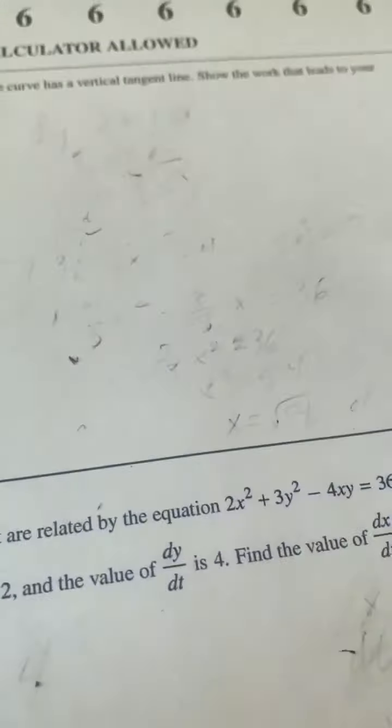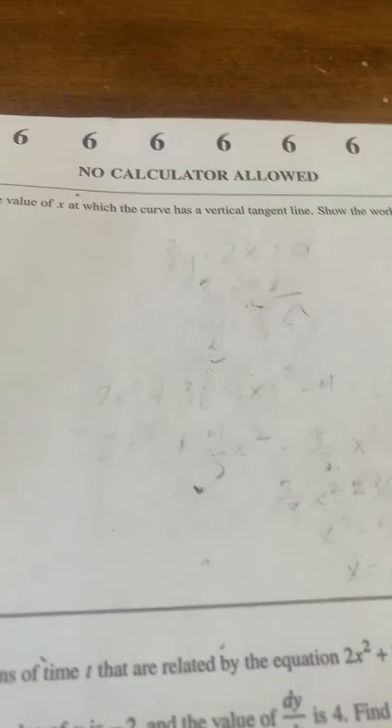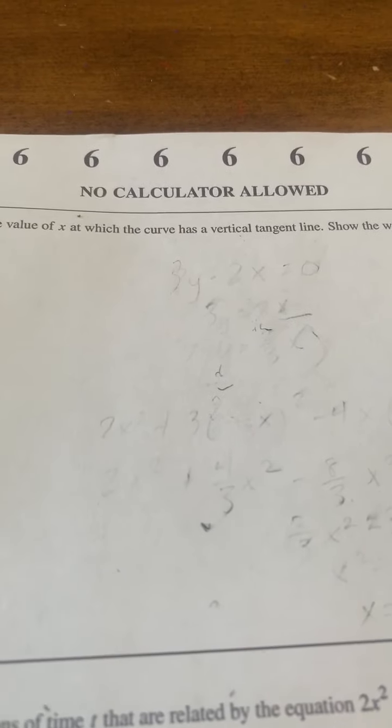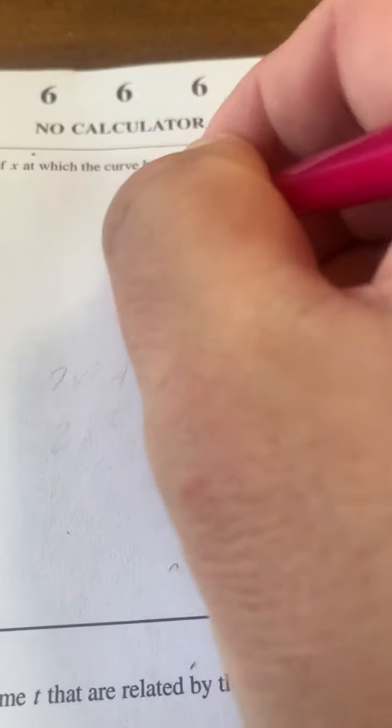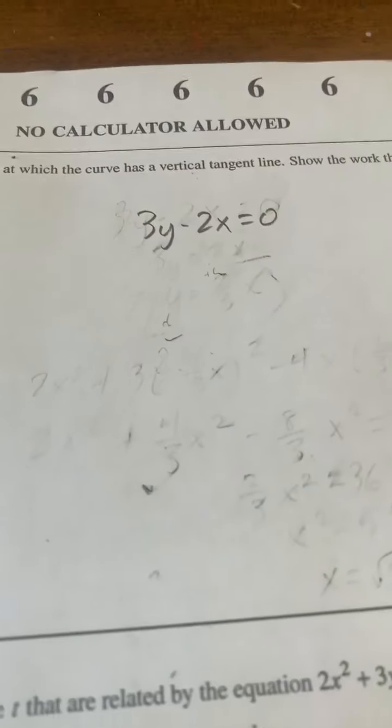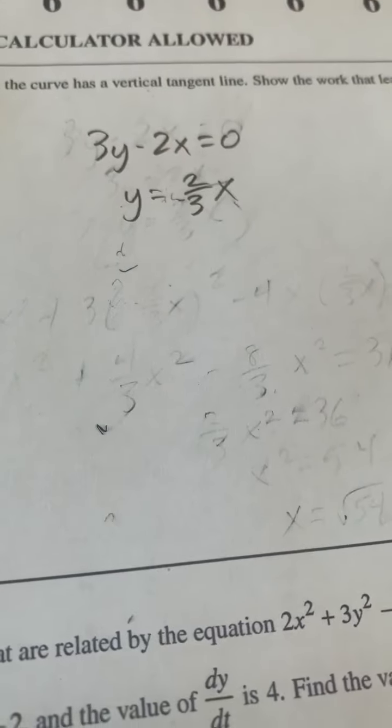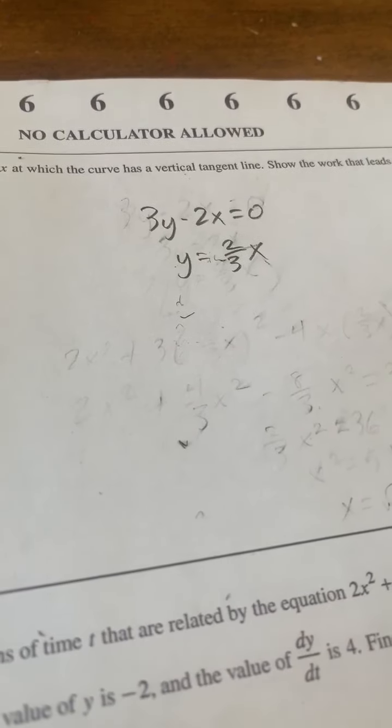So vertical tangent line means slope is undefined. Horizontal tangent line means slope is 0. So if this slope is going to be undefined, we're going to start by setting 3y minus 2x equal to 0. Can't solve this on its own, but I can get that y is equal to 2/3 of an x. So I'm going to take that value and plug it back into the original equation.